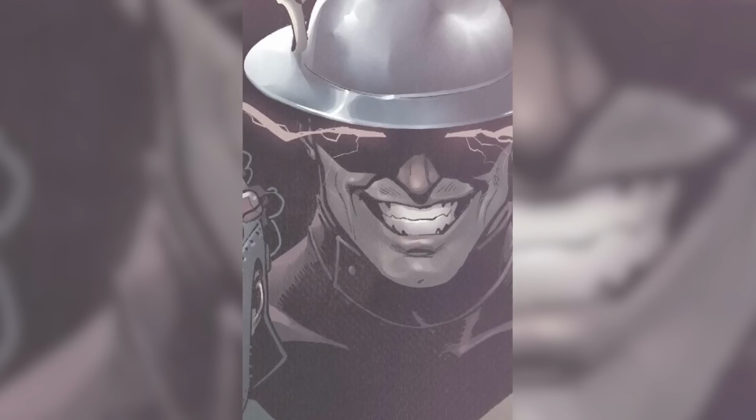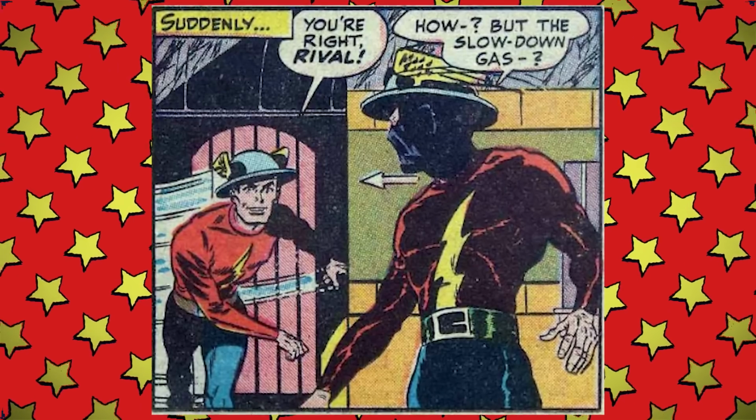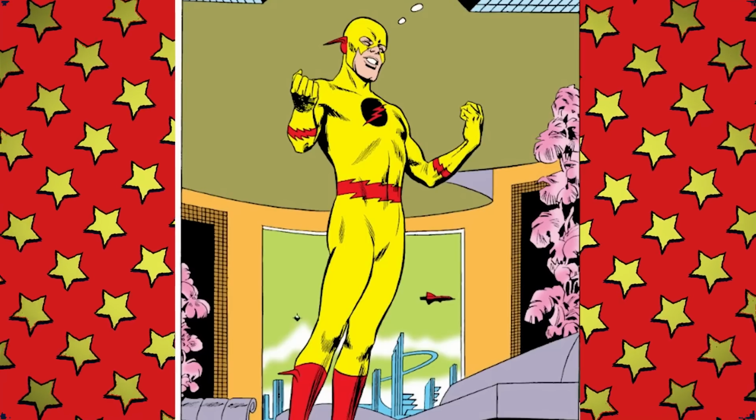Did the first Flash, Jay Garrick, have his own Reverse Flash? The answer is sort of, but a lot of it's added in post the original story. However, at the same time, that first version may have served as a source of inspiration. What do I mean? Well, to explain that, we have to go back and take a look at The Rival, which is a great villain name.